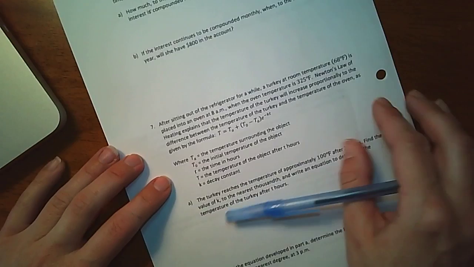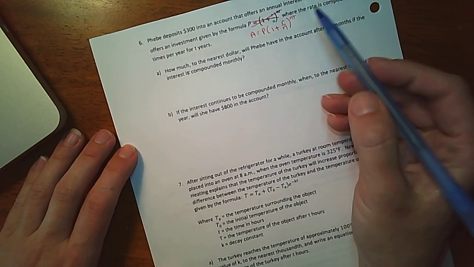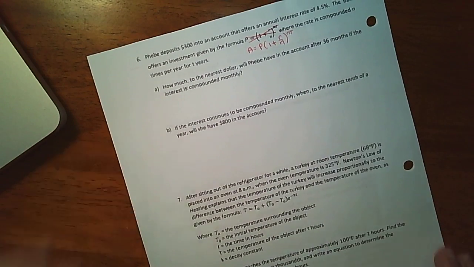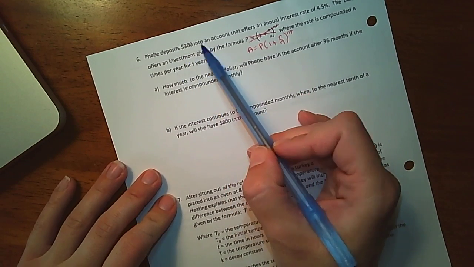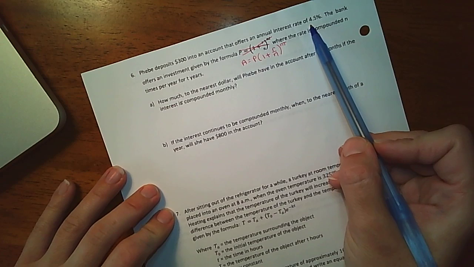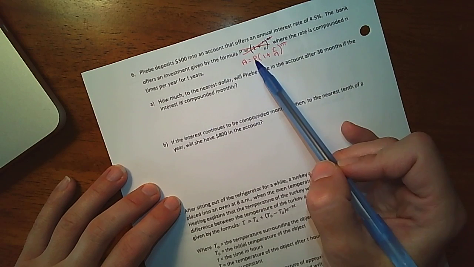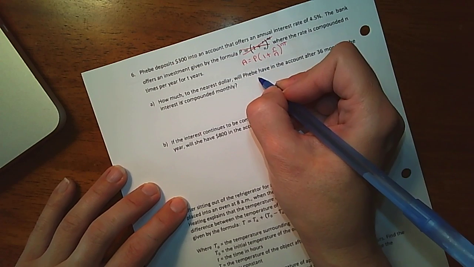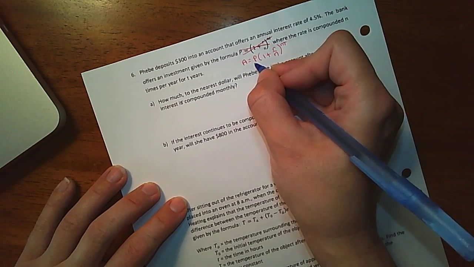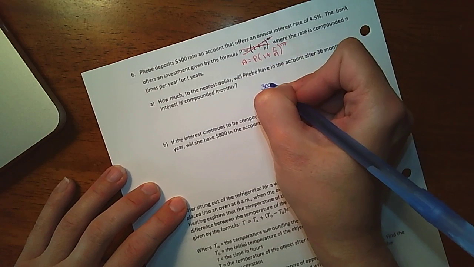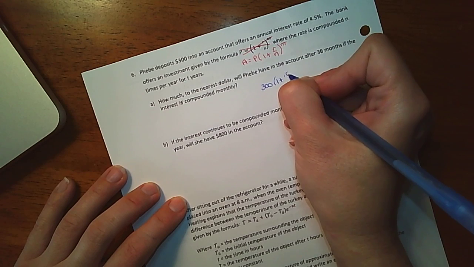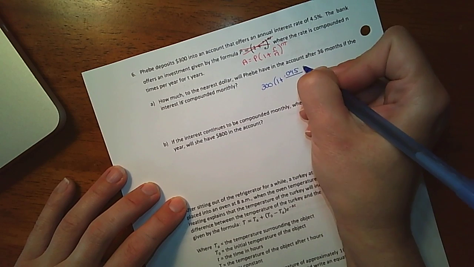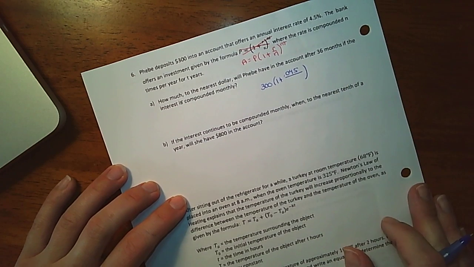All right, on the back. All right, first off, on the back I had my boo-boo, so we have to fix that. And then we'll go back and see what it says. Phoebe deposits $300 into an account that offers 4.5% interest rate. So the original amount, guys, is always your P. So right off the bat, I know at least the P is going to be $300. R is always the percent, but you got to change it into a decimal first. So right away, I can do at least that much.